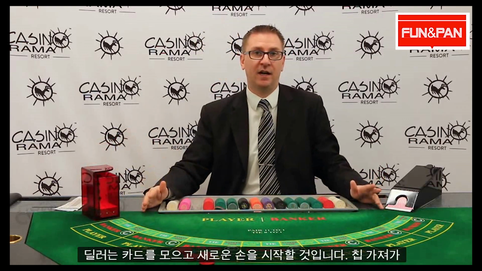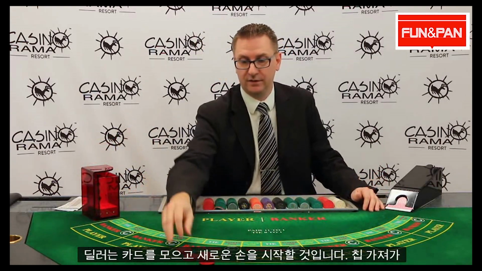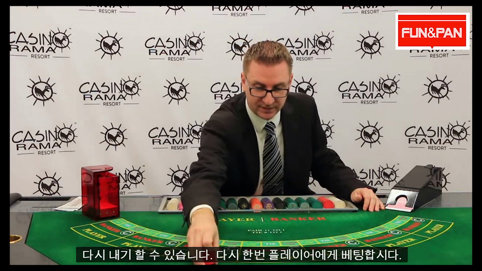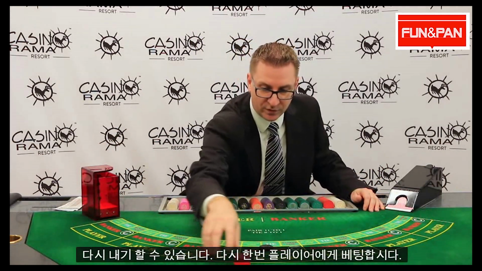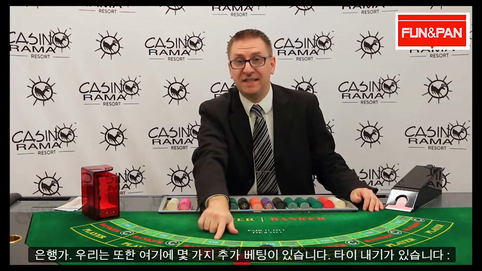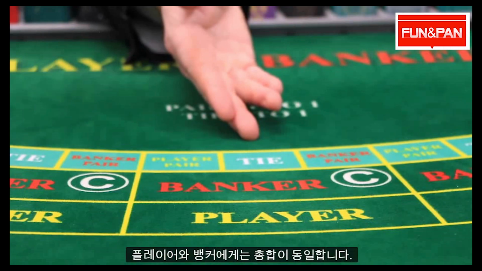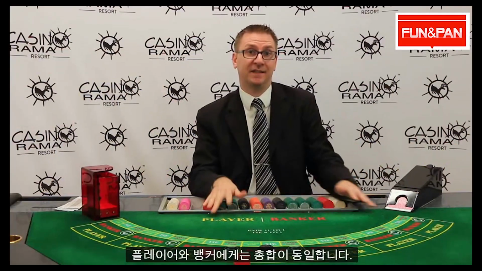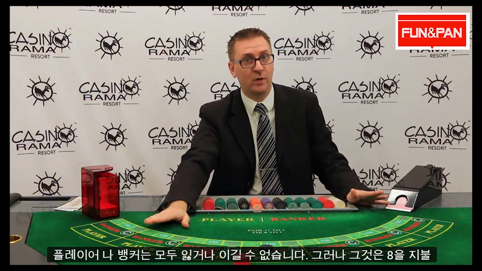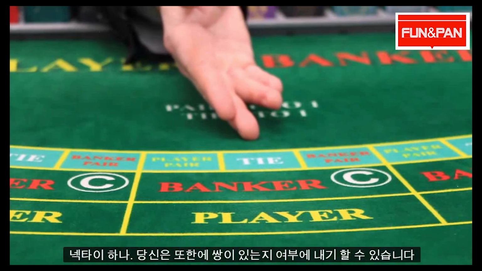The dealer will gather up the cards and we'll start a new hand. Take your chips back and you can place another bet. Once again, let's bet on the player and one on the banker. We also have a few additional bets here. There is the tie bet. If the total ends up being the same for the player and the banker, it's a tie, and neither the player nor the banker lose, nor do they win. But it pays 8 to 1 for the tie.